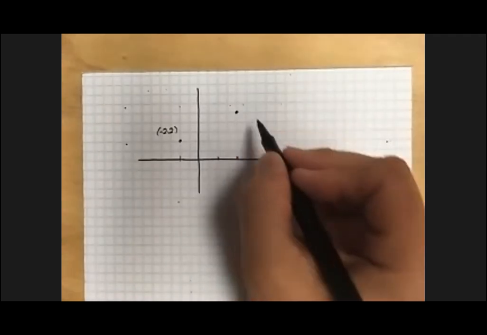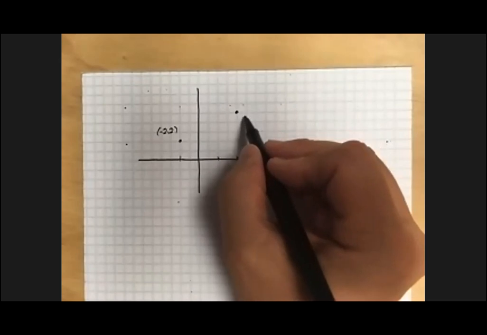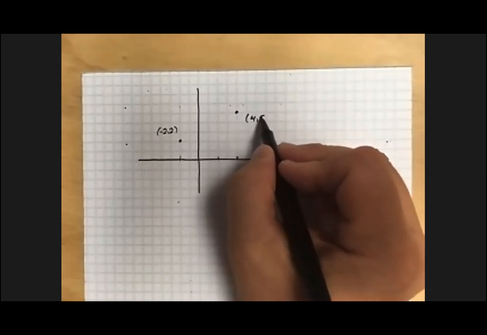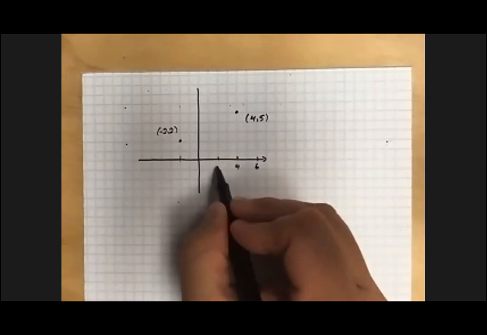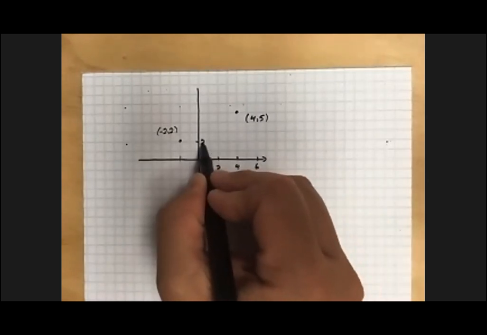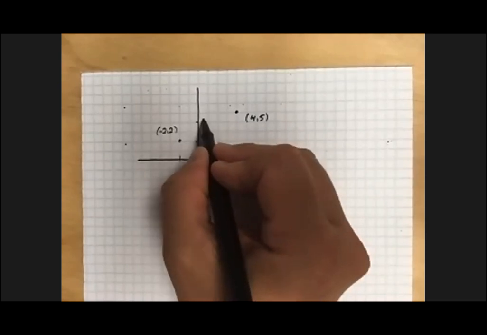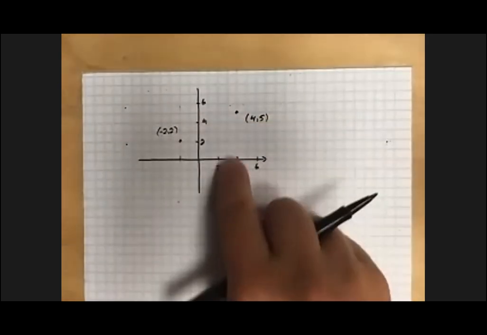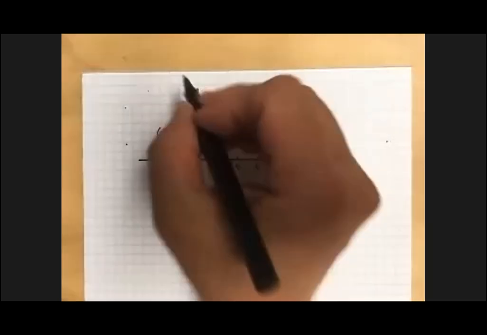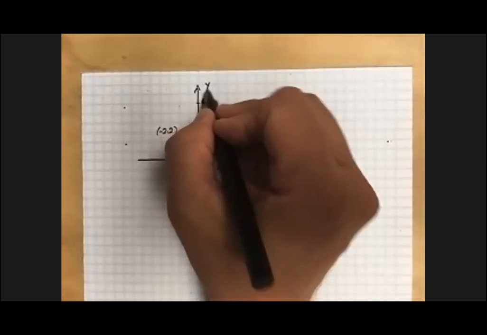I just pick some points out of the air. I pick points that turn out to be nice, but we'll try weirder ones in a second. Let me mark some scale. I can put the numbers on the left or right side. I can put them above or below, whatever looks good for your drawing.